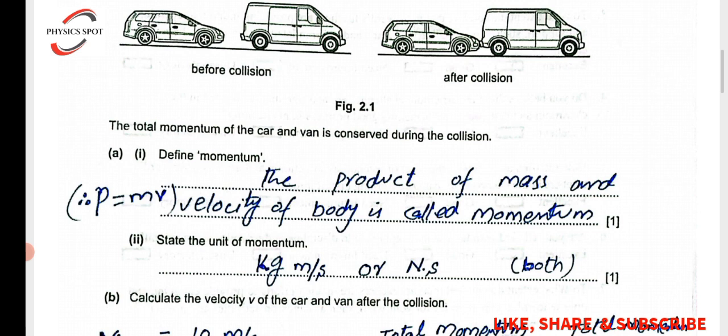State the unit of the momentum. There are two units of momentum: kilogram meter per second or newton second. These are both units of the momentum. You can use any one of them in the answer.